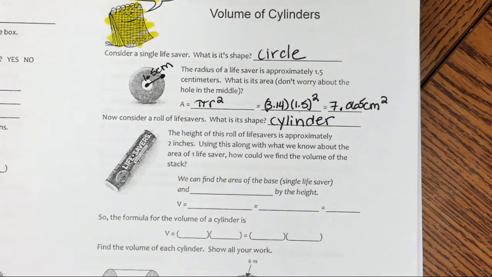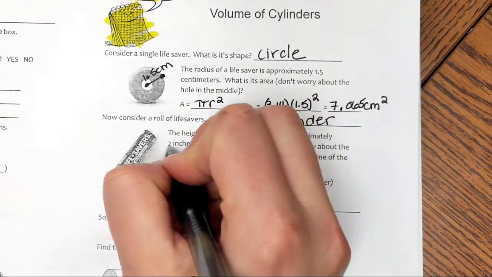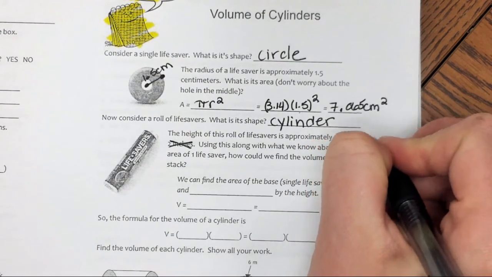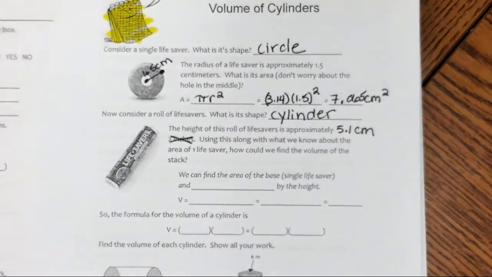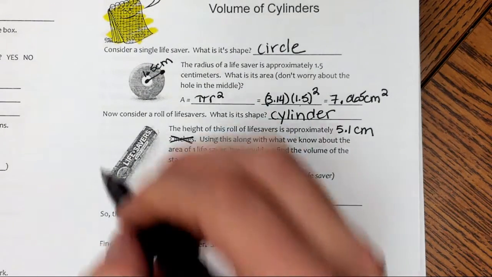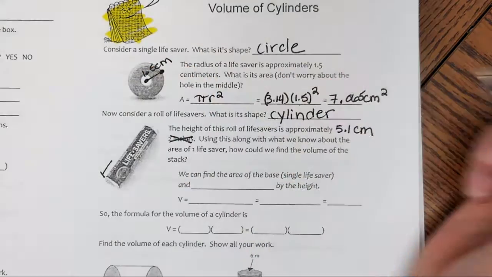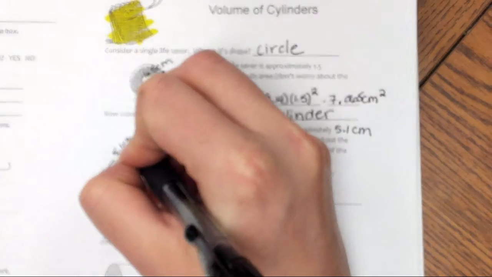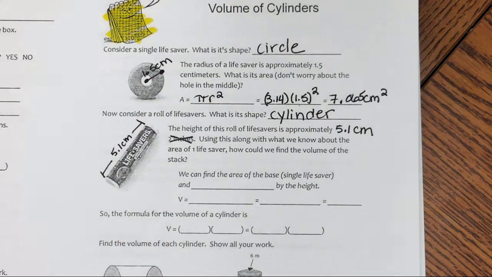Okay, the height of the roll of lifesavers is approximately, and we're going to change that 2 inches to 5.1 centimeters because we don't want to mix units. Okay, so I know that the length, or the height, of this cylinder is 5.1 centimeters. Always a good idea to label your drawing.